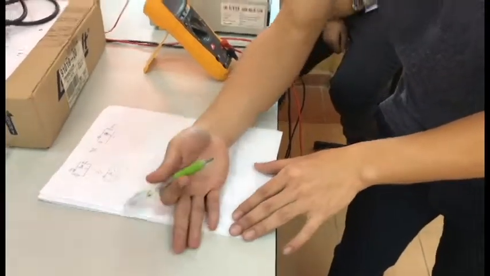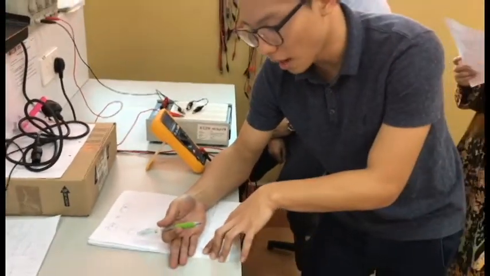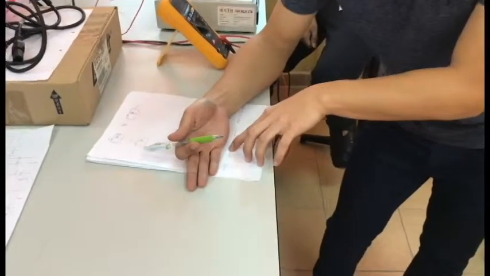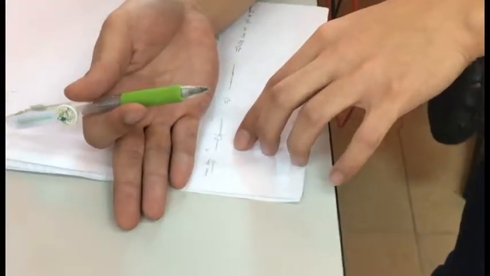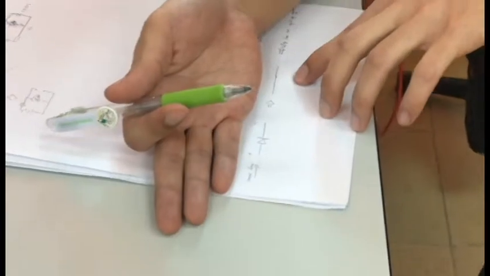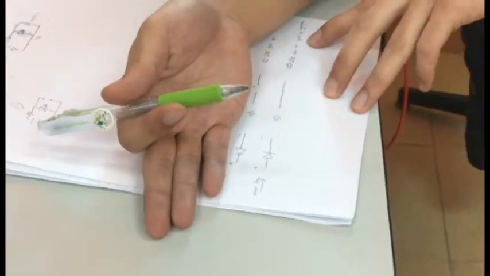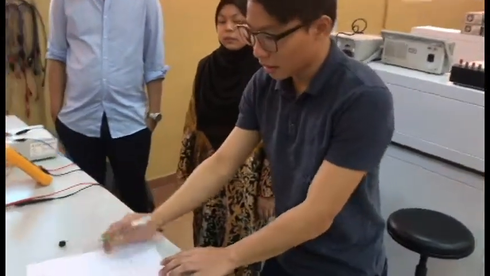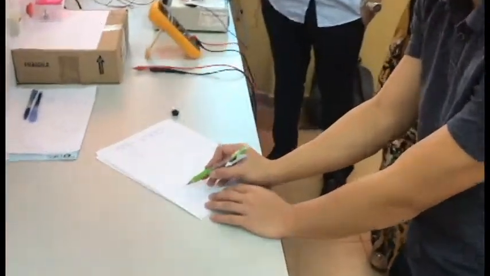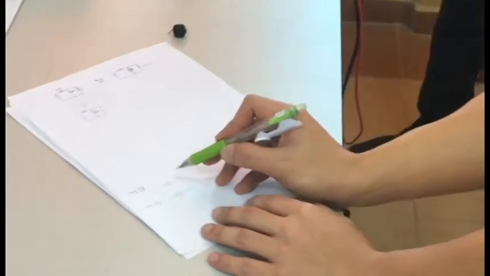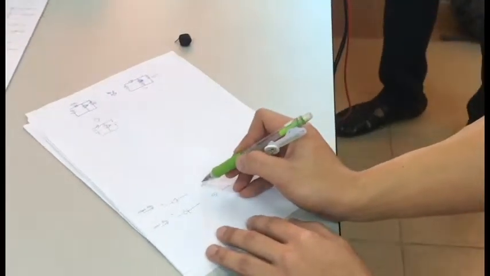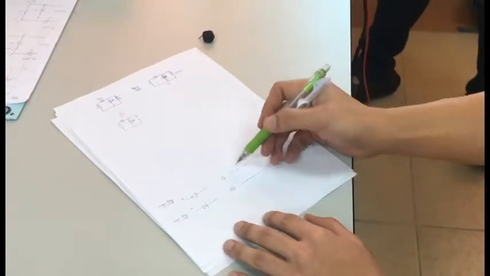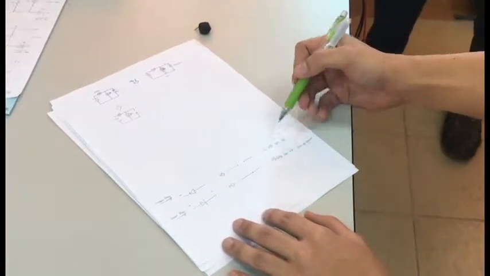I think I can explain this again. Because the current flows this way, with the positive terminal here and the negative terminal here, it will result in forward bias and a closed circuit, and the LED does not light up. From this experiment, we conclude that the current flows this way and the positive terminal of the diode is here and the negative terminal here, and this will result in reverse bias and an open circuit, and the LED will light up.